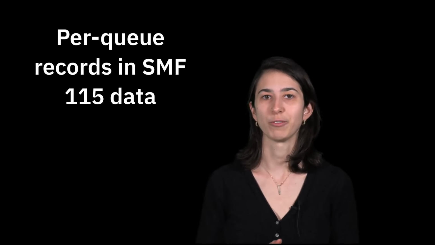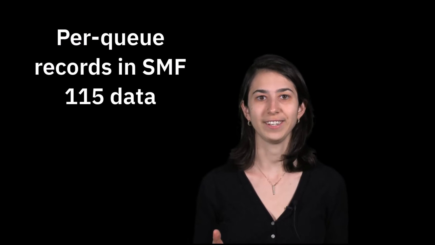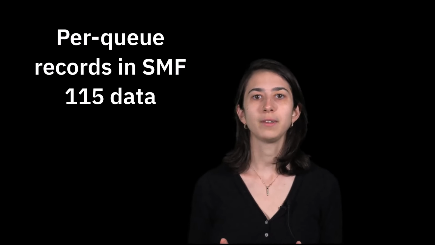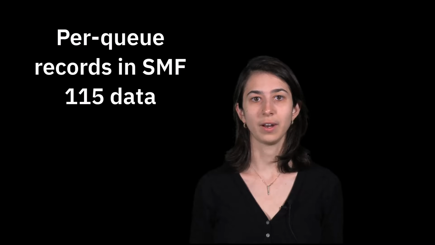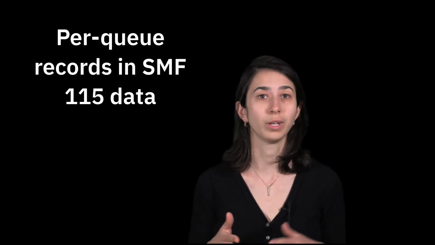SMF data, the performance data rolled off of MQ for z/OS, now has increased granularity. New enhancements provide per-queue statistical data, laying the foundation for piping statistics into analytics tooling platforms. This is really valuable because statistics data requires minimal overhead on z/OS to collect, but it contains really rich information.